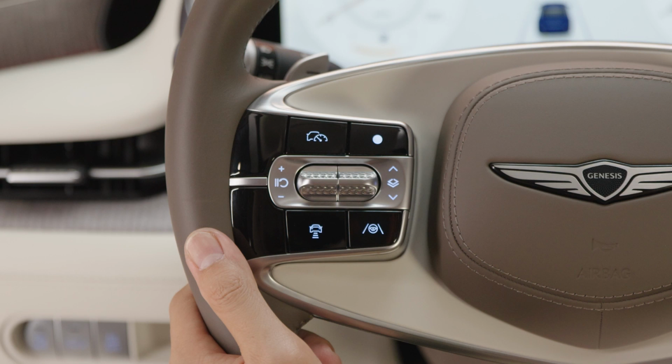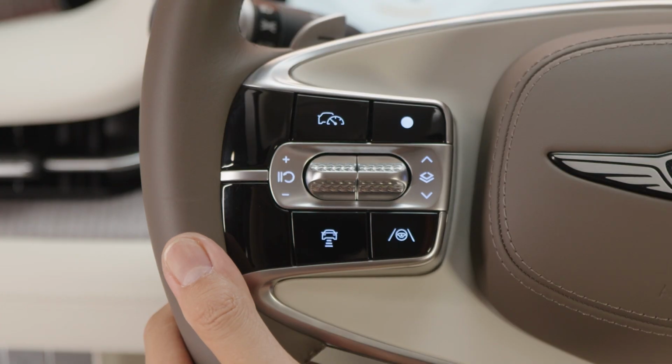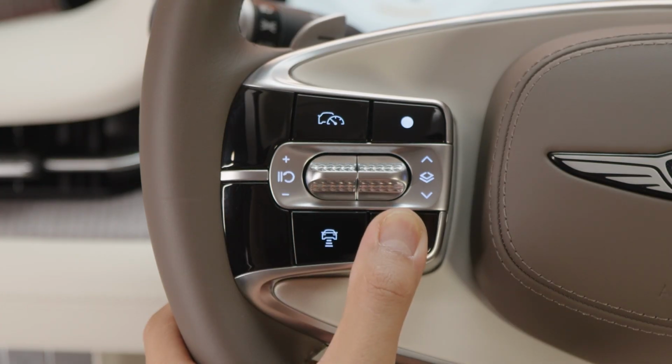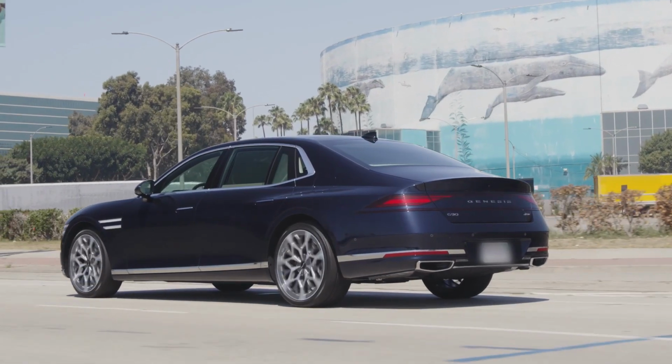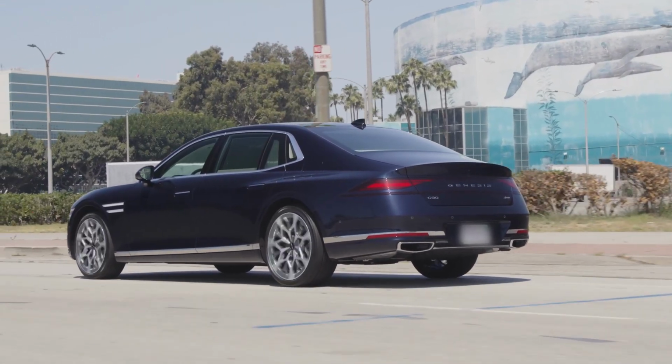By quickly pressing the lane driving assist button, you can turn off or on the lane following assist function. By pressing and holding the lane driving assist button, you can turn off or on the lane keeping assist function. Lane keeping assist warns the driver should the vehicle begin to depart from its lane.